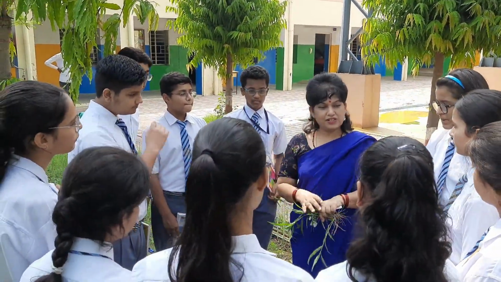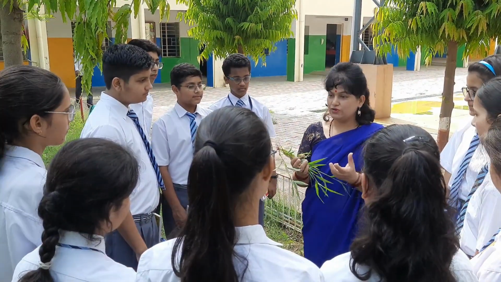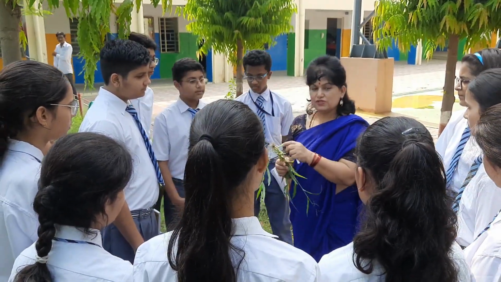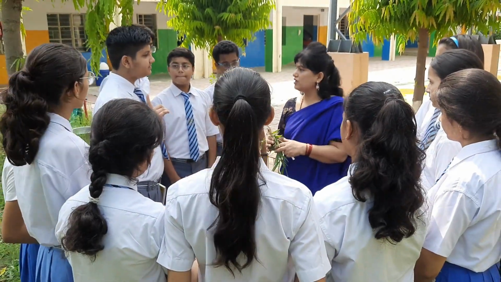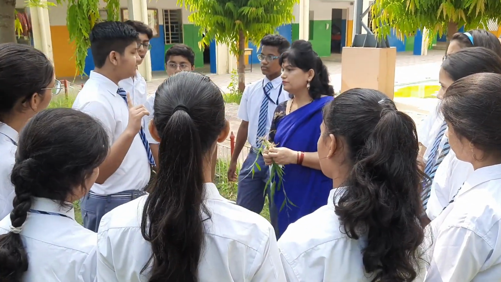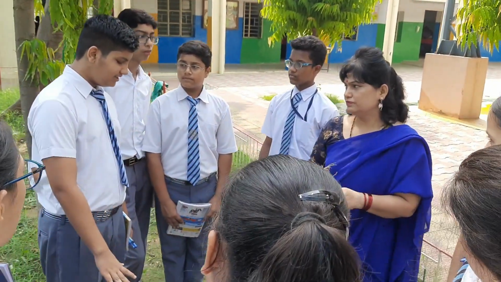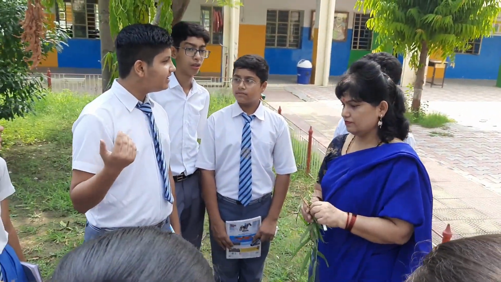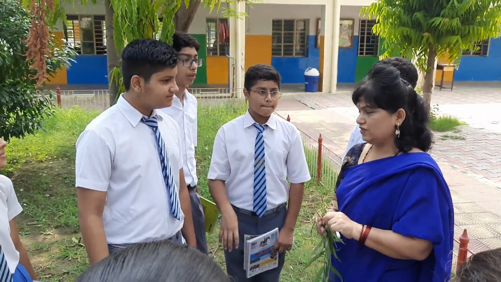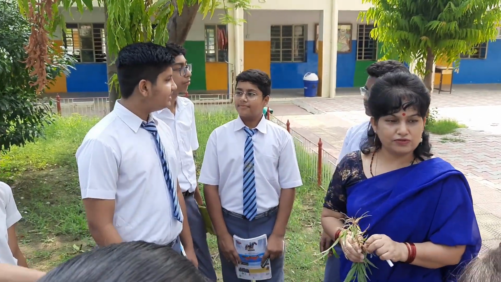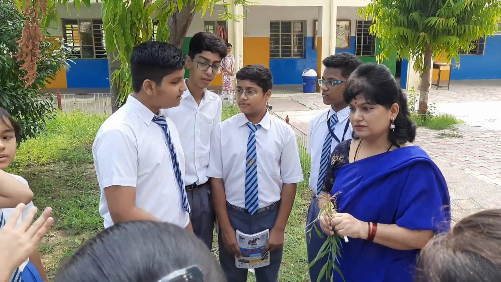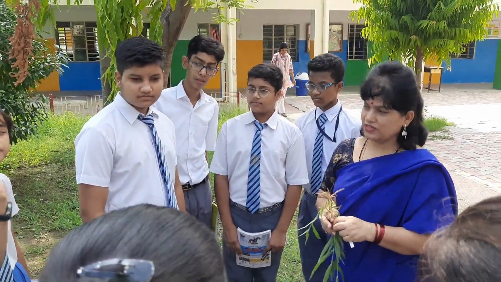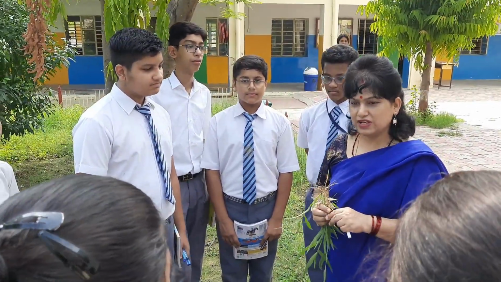Okay. Now let us move back to the class. I have some more samples of roots with me, showing different modifications. It's not necessary that our root will always be in the ground. There are trees which have their roots outside the ground. Banyan. Very good. Also many vines. There's a sort of tree that has its roots upwards. Very good. Now we shall move to the classroom.